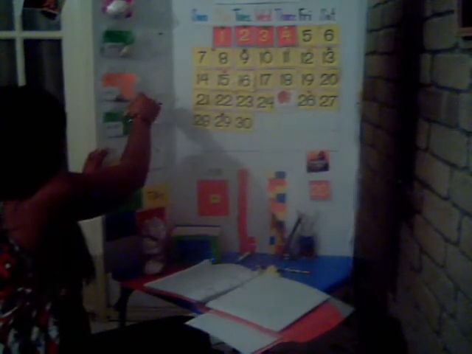So, for instance, we have here a horn shell. The horn shell goes here in this pocket, and they will tally the number.